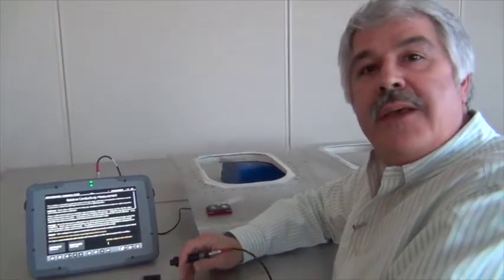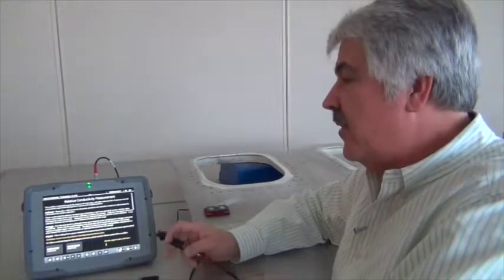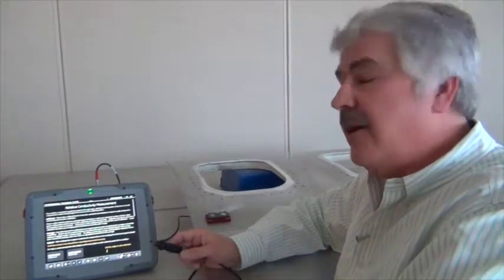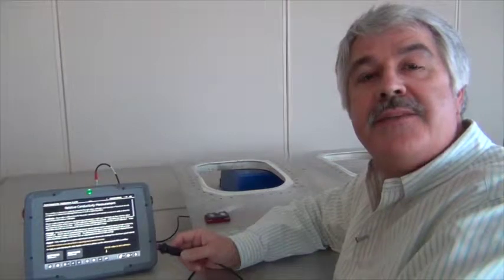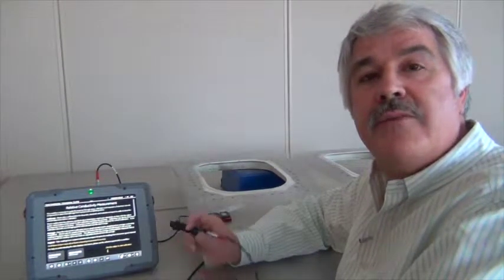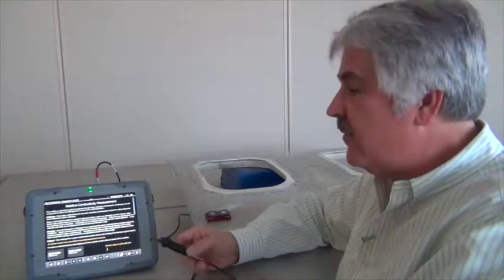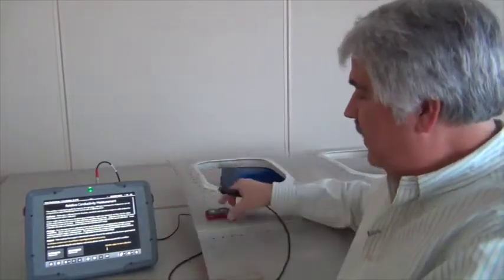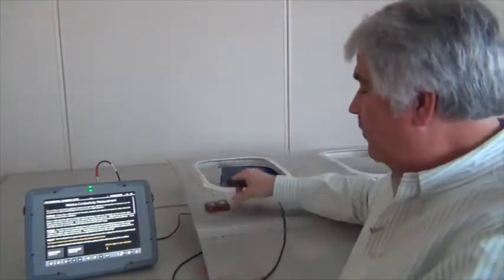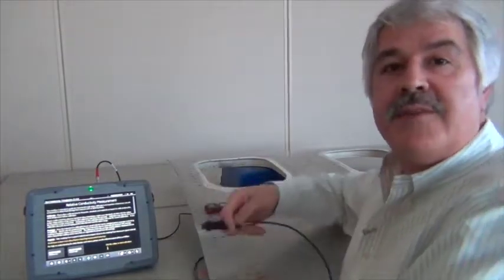So, first of all, one of the most important things in conductivity testing is temperature. Temperature variations can do a lot to impact the accuracy of your measurement. So it's always a good idea with any conductivity test to allow your probe, your standard, and your material under test to come as much as possible to the same temperature.